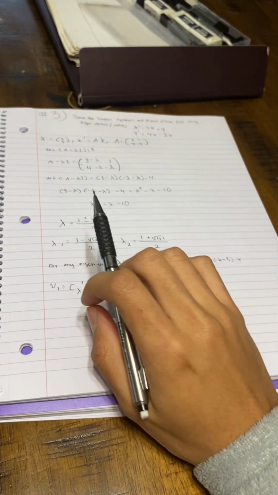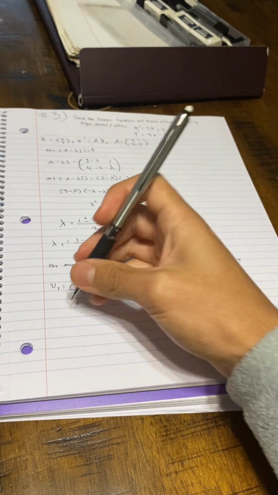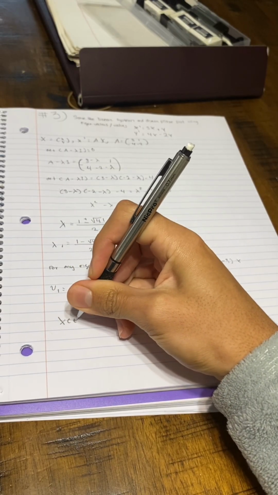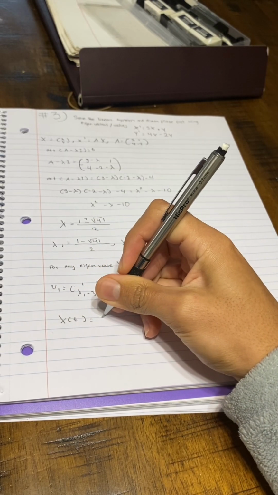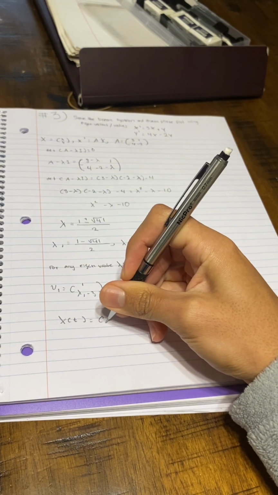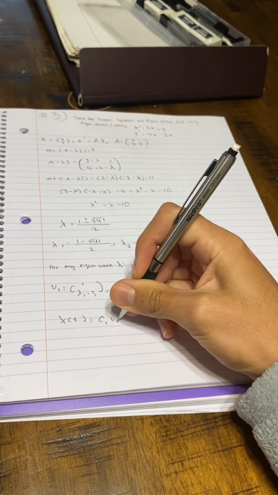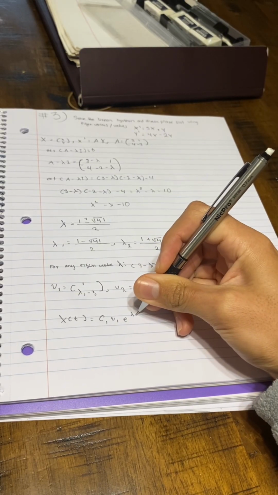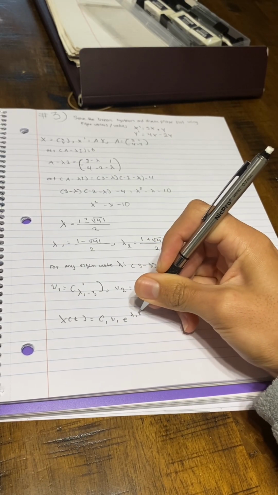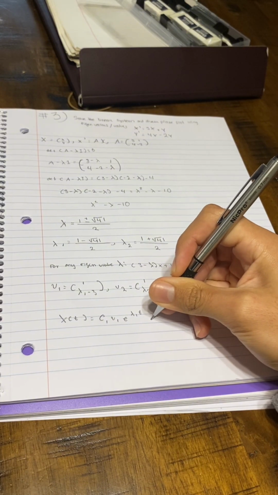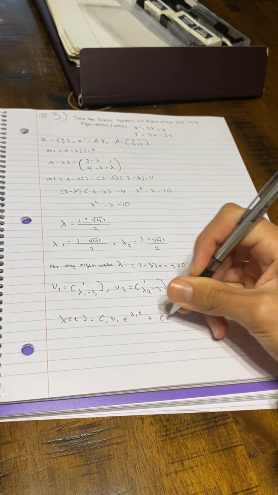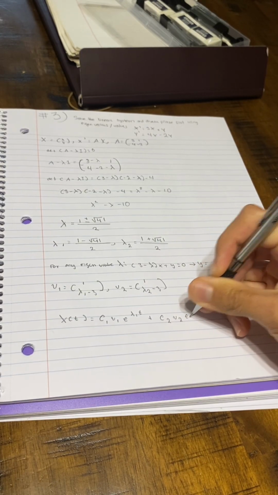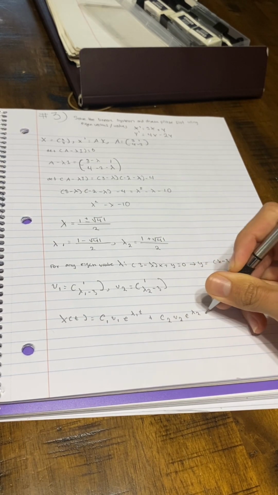Okay, now for our general solution, we are going to write x(t) equals c1 v1 e to the lambda sub 1 t plus c2 v2 e to the lambda sub 2 t.